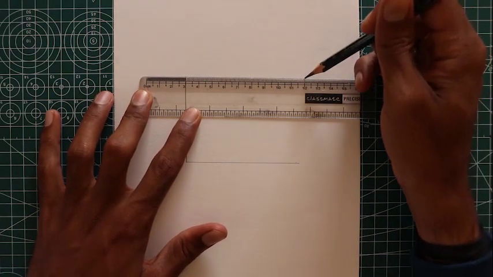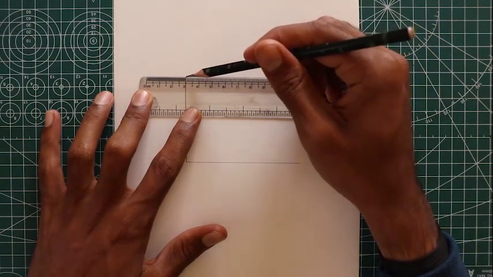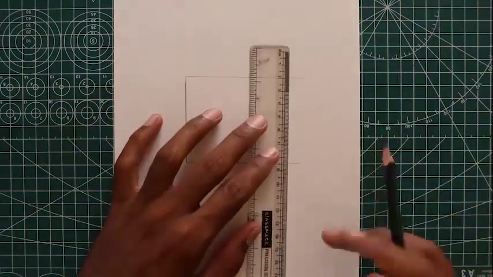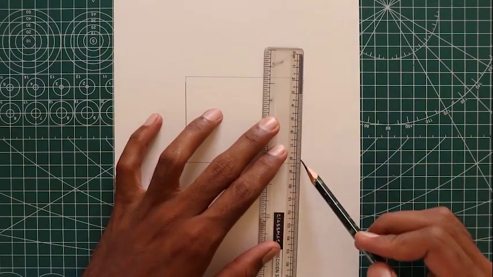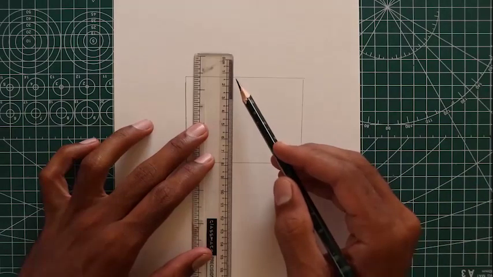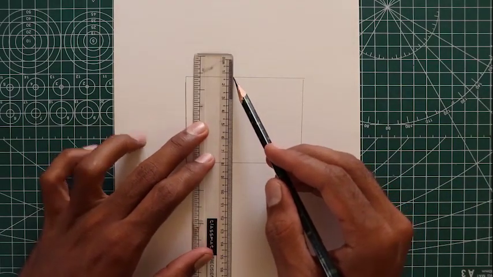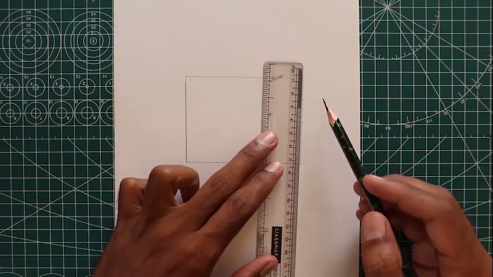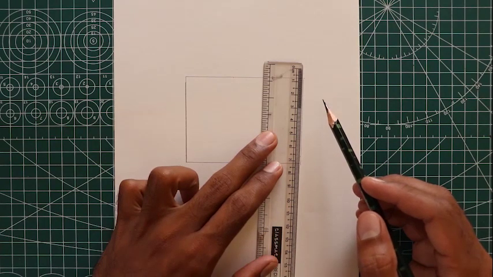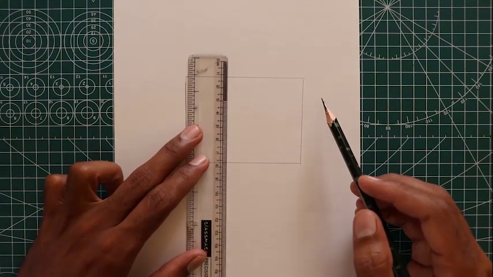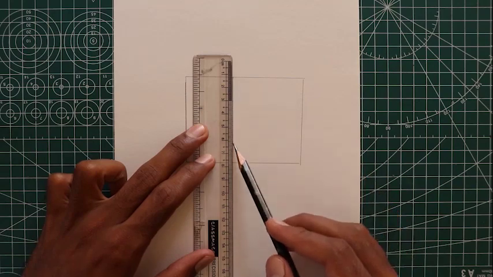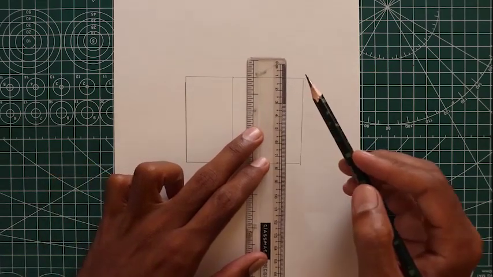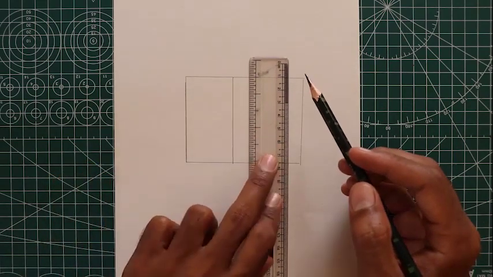I am making a box of 6 and 9.5 centimeter. That is 9.5 centimeter of horizontal line and 6 centimeter of vertical line. Now let's make two lines over here in between so that it would be easy to make lungs either side of the box.